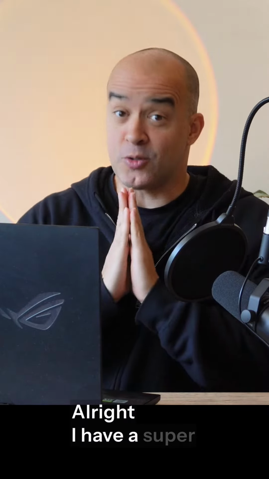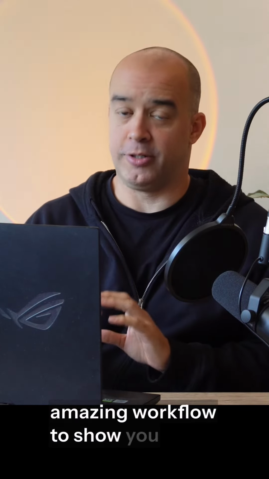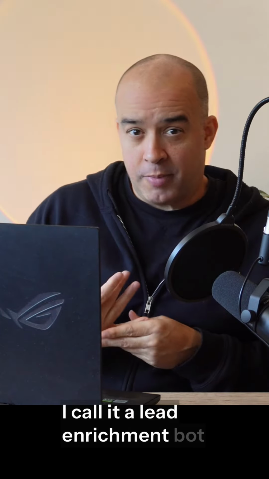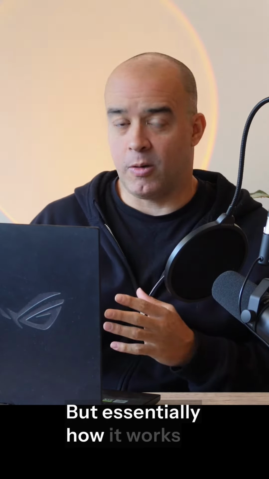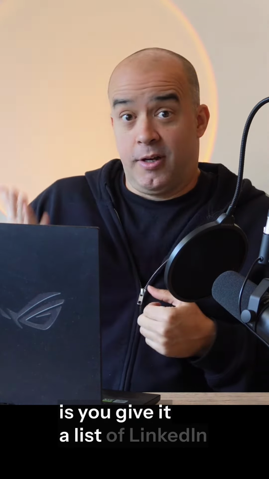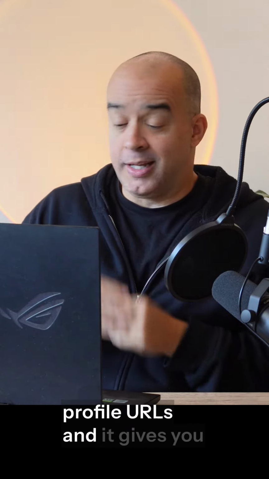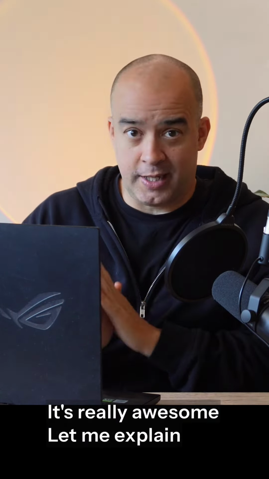All right, I have a super amazing workflow to show you. I am really proud of this one. I call it a lead enrichment bot, but it's so much more than that. Essentially how it works is you give it a list of LinkedIn profile URLs and it gives you demographic and psychographic information. It's really awesome. Let me explain how it works.